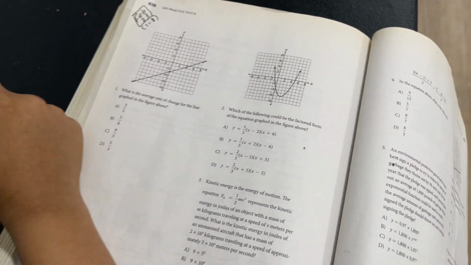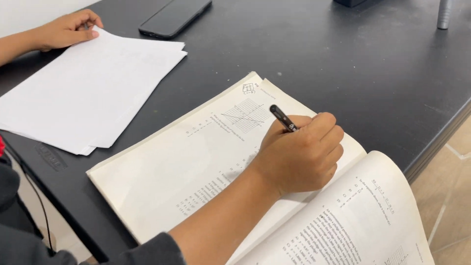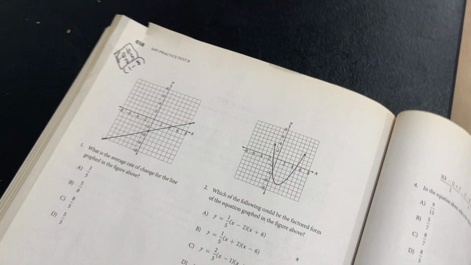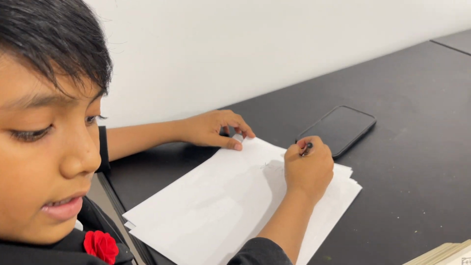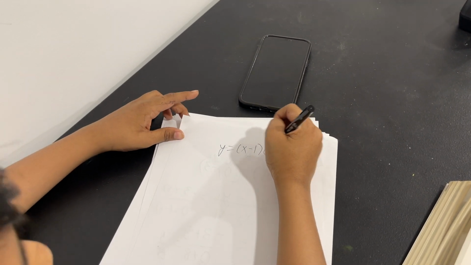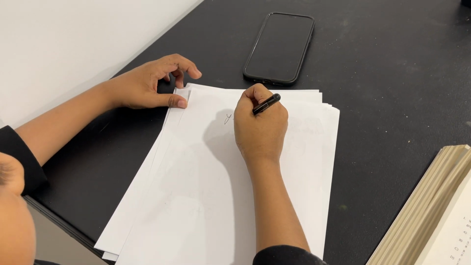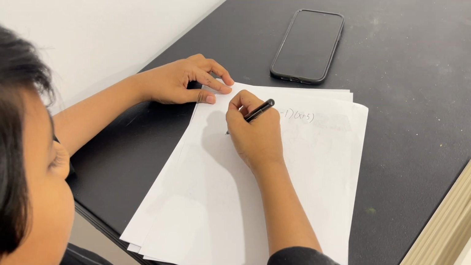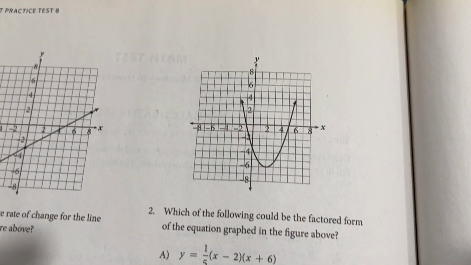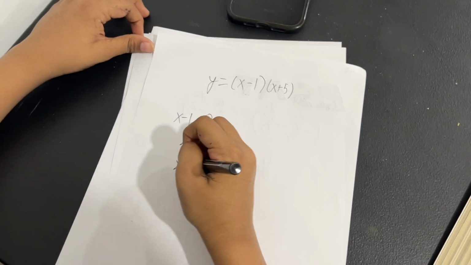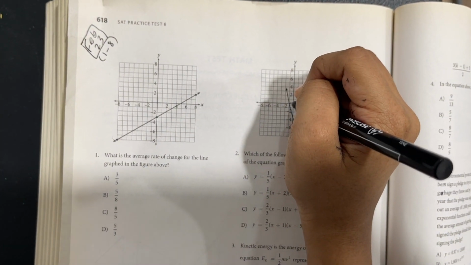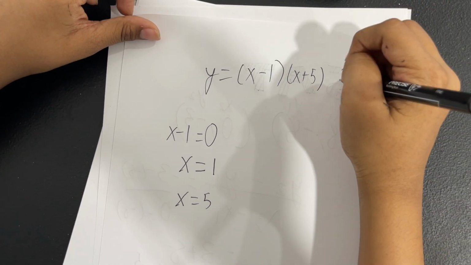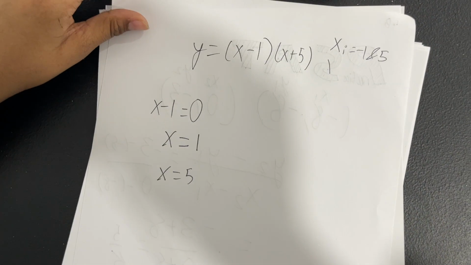The factored form basically means that we need to test out these x-intercepts. The x-intercepts are where y is equal to 0. So we can just ignore this slope for now. Let's just say we have x minus 1, x plus 5, for example. Then we can test out the x-intercepts by setting y equal to 0. Then x minus 1 equals 0, meaning the x-intercept could be 1, or for the other factor, the x-intercept could be 5. However, the figure shows us that the x-intercepts are -1 and +5. That's what we're aiming for. Sorry, I can't explain this slowly.